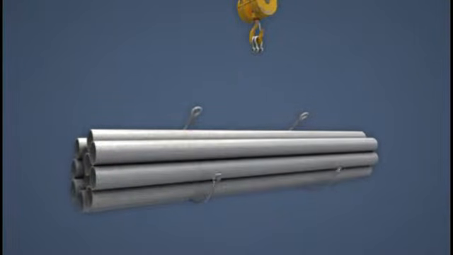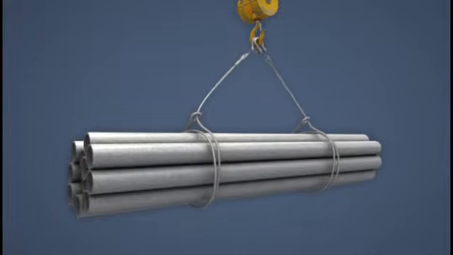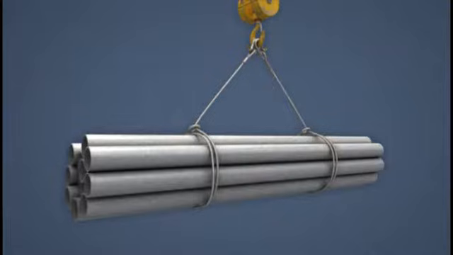Also, the choker hitch can be done as a double wrap choker hitch, where there is an additional wrap around the load. This creates a gripping effect and is useful for carrying looser loads.